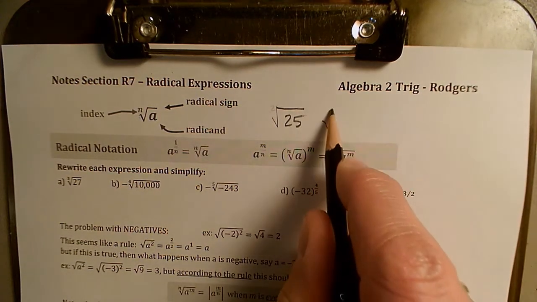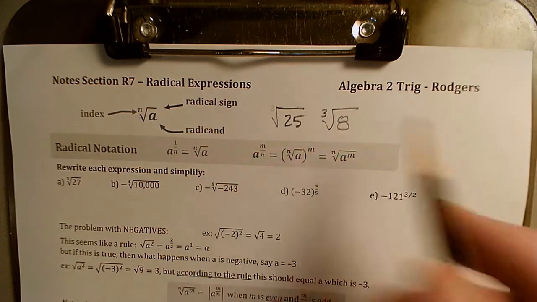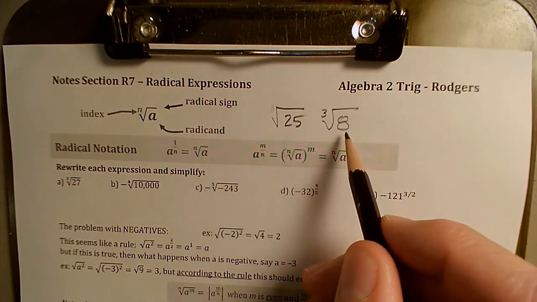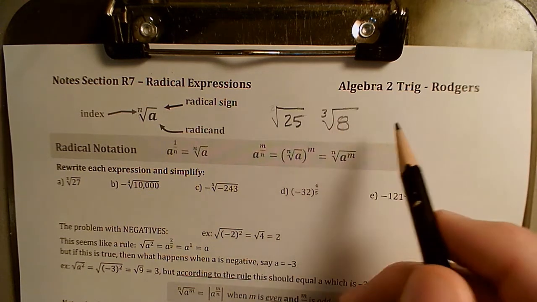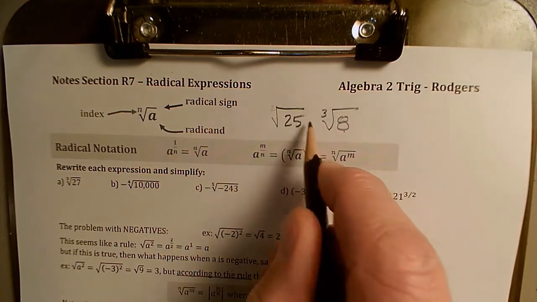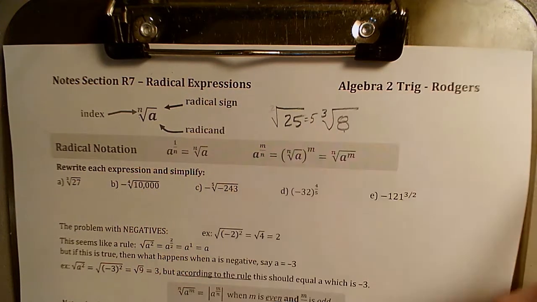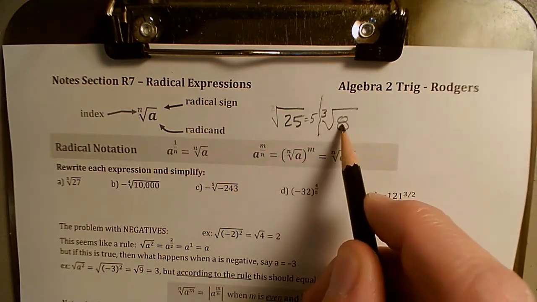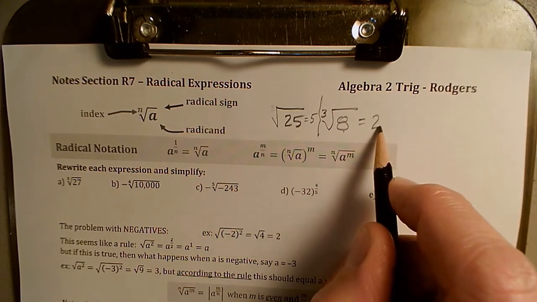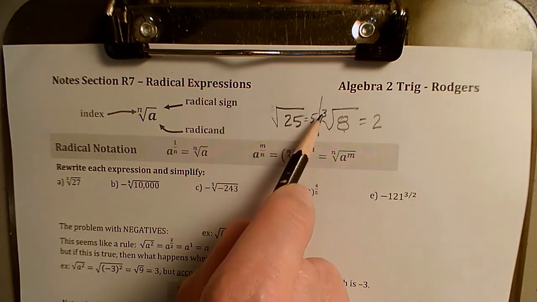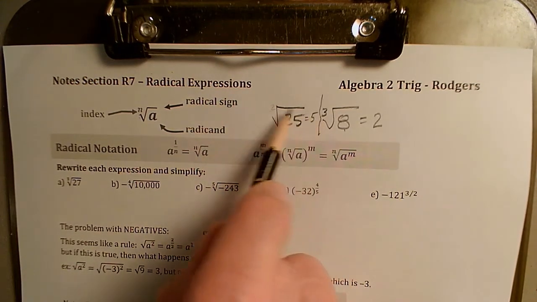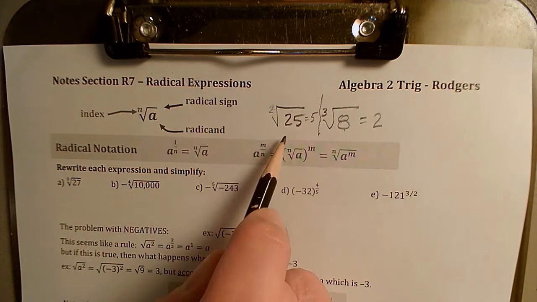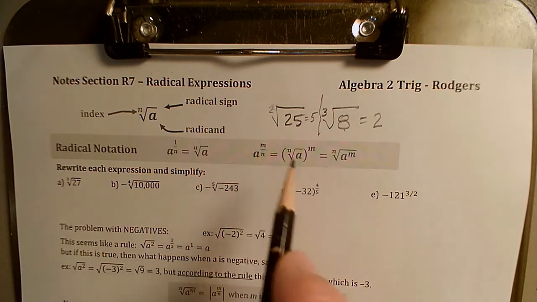But if we do something else like cube root, now we're thinking, okay, what's the cube root of 8? Now we're looking for a number which, when we multiply by itself 3 times, we get the number 8. So square root of 25, everybody knows that's 5, but the cube root of 8, well, that's 2. All right, so you get the idea. When the index or the root is something other than 2, we have to include it. We generally do not include the 2 when it's a second root. By default, we know it's the square root.